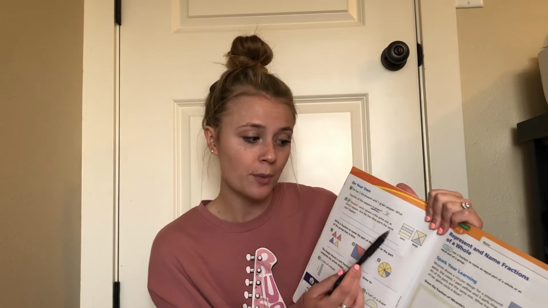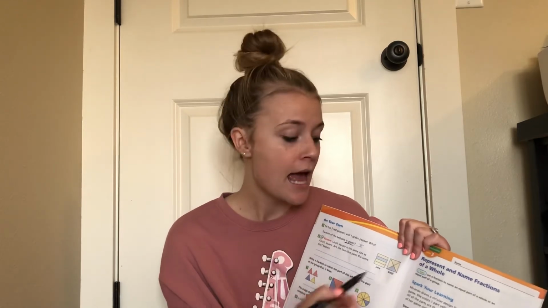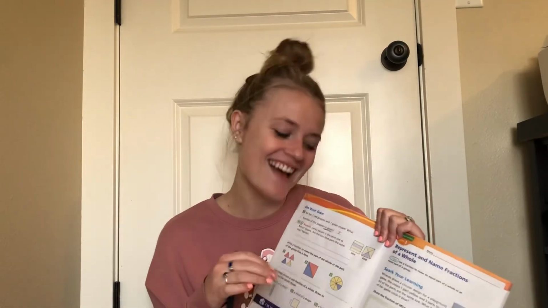Remember, I have to address the question. The question is, are the 2 blue parts the same size? So you need to say, yes, the 2 blue parts are the same size because the squares are the same size and they are divided into the same number of equal parts. They are both divided into 4 equal parts and one of them is filled. So they are both representing 1/4. That was a lot. Pause, rewind, watch it again, write it down.